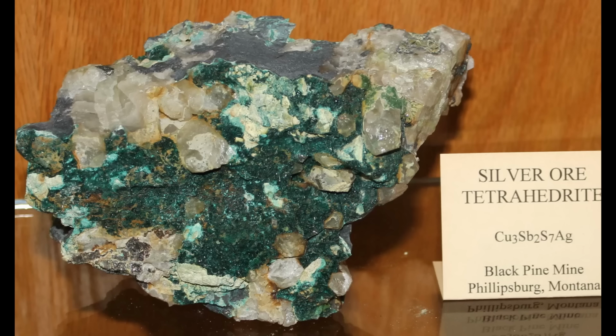And this is a quartz vein with a sulfide mineral called tetrahedrite. That's the gray that you can see in the sample there. And it's partly oxidized. The tetrahedrite is a copper antimony sulfide that normally has significant silver in it. And when it oxidizes, because of the copper, you get this green malachite mineral that's on there. So that's what the green is. But it's a copper silver quartz with minor gold.